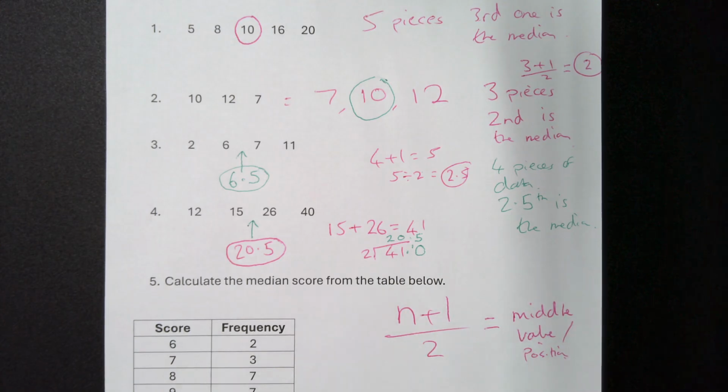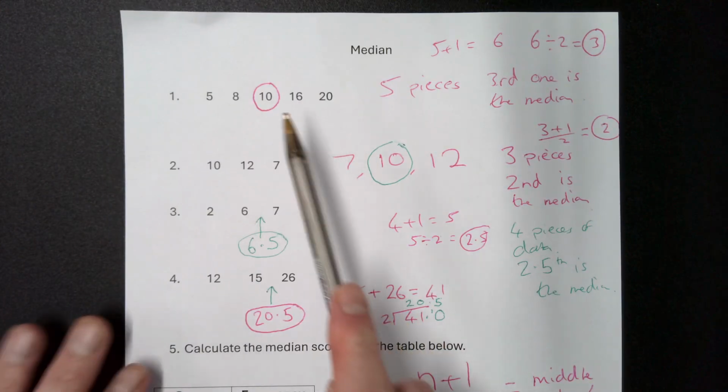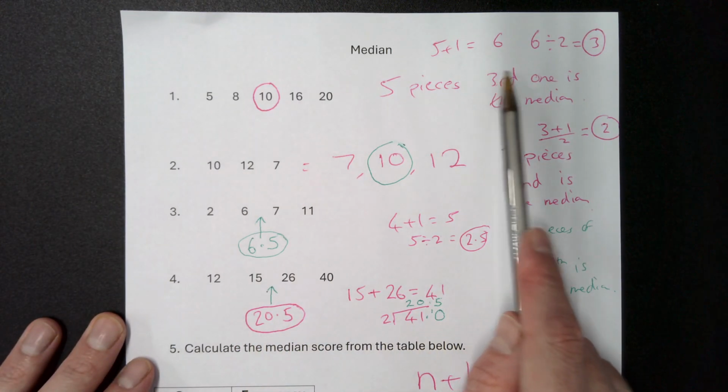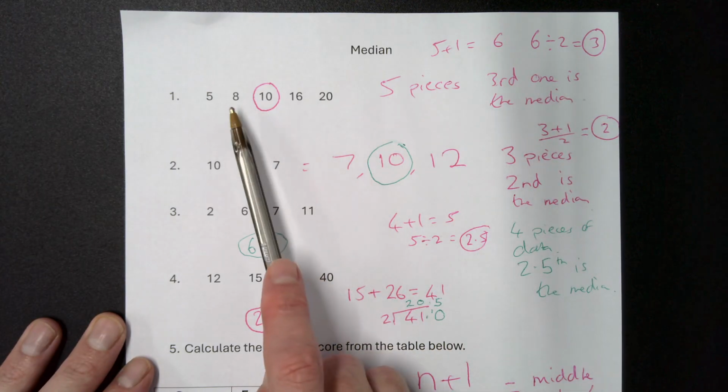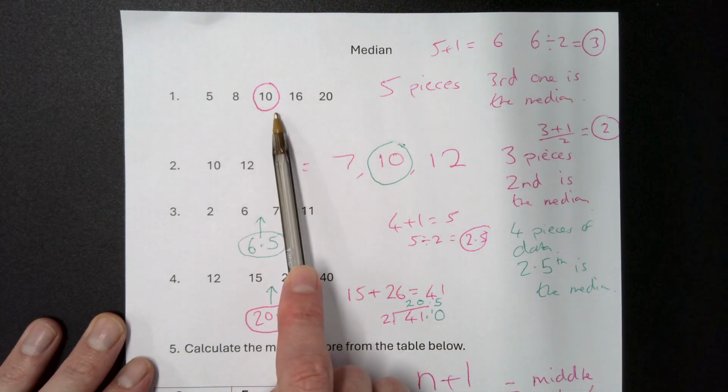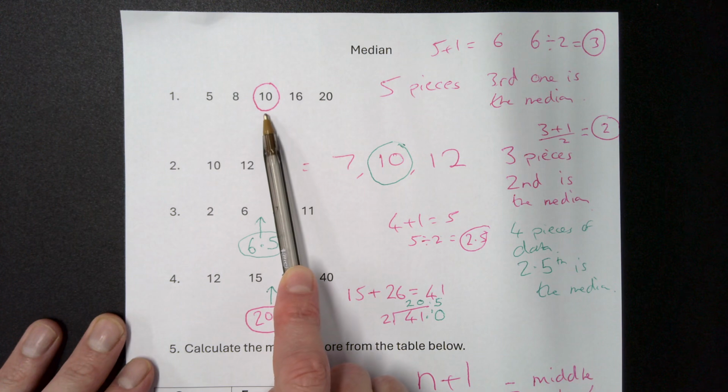Okay? So going back here, you've got 5 pieces of data at the top. 5 plus 1 is 6, half it is 3. So you count in 1, 2, 3. The third piece of data is there, and it is 10, not 3, the answer.